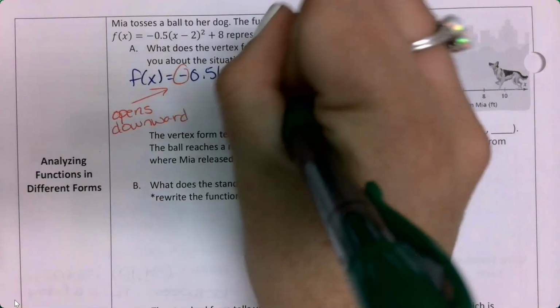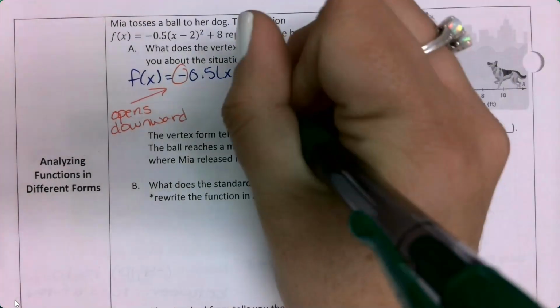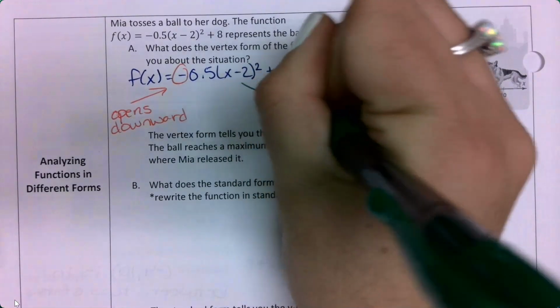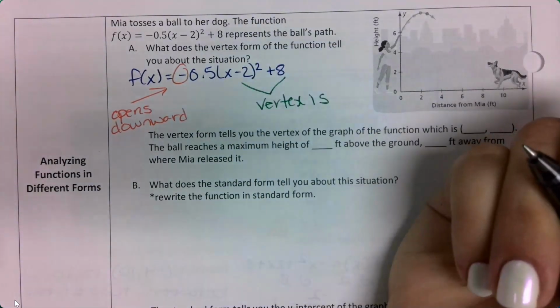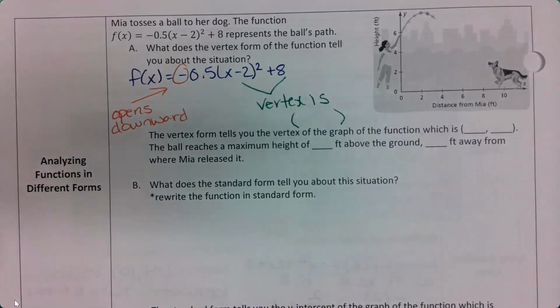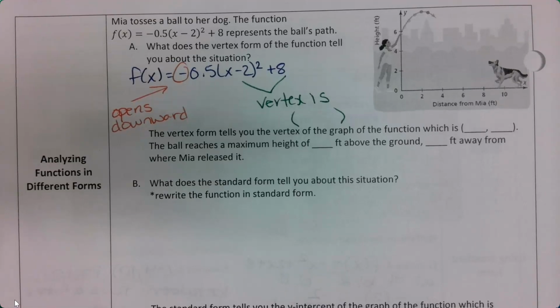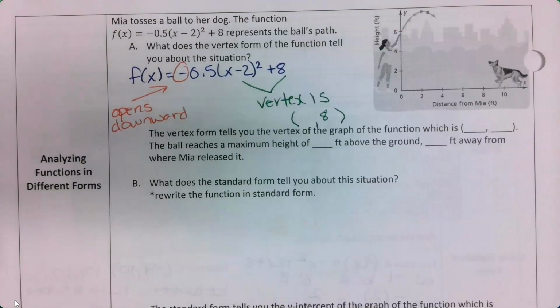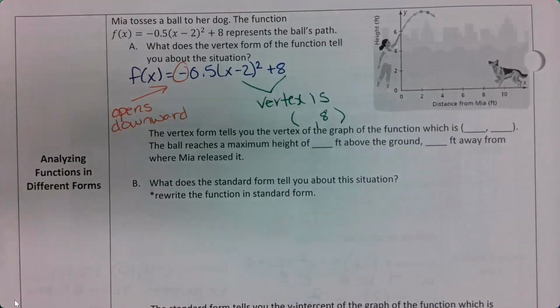Okay. And then from here, I can get my vertex. What's my vertex? Anyone remember how to find my vertex? Close. The 8 part's right. Mm-hmm.